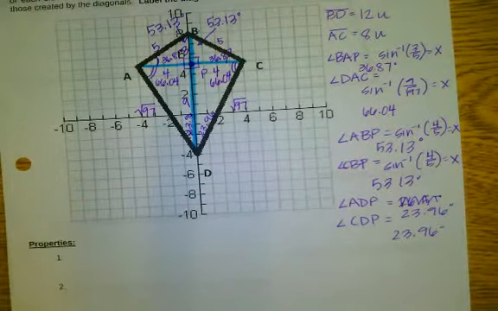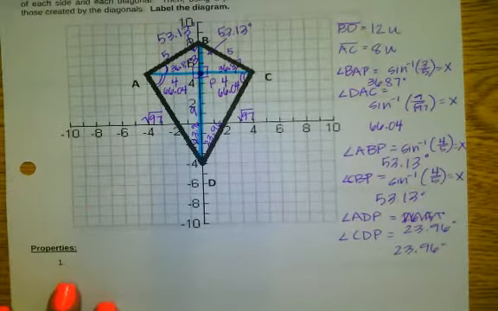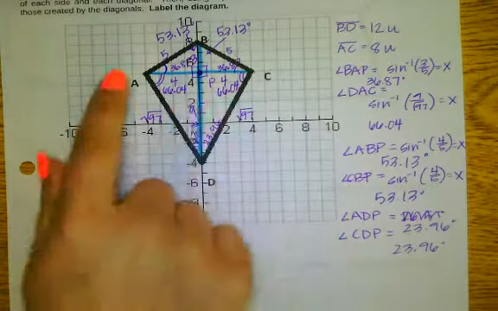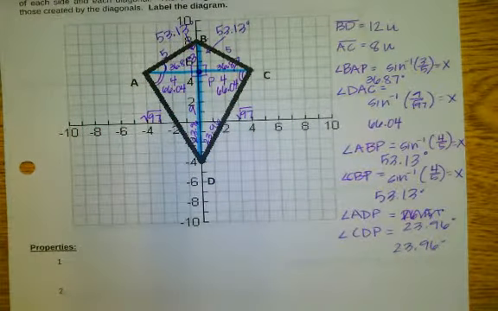What else? Only one set of angles are bisected. One diagonal is bisected, so your vertical bisects your horizontal.